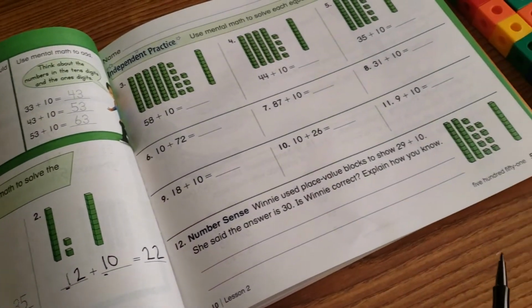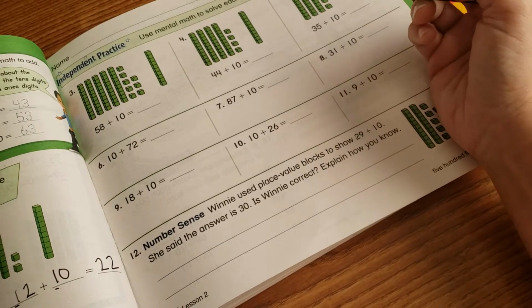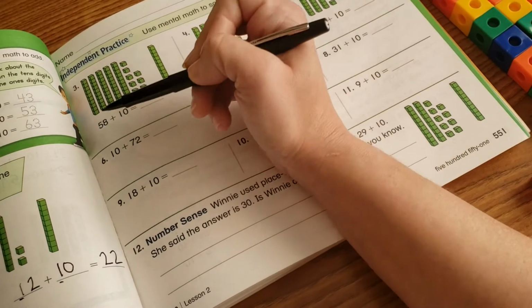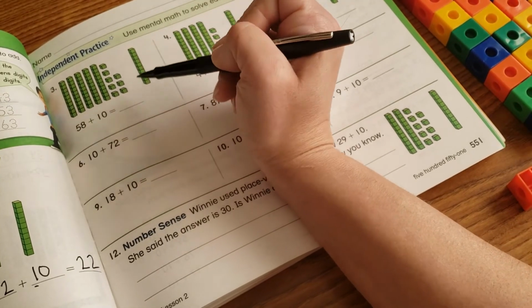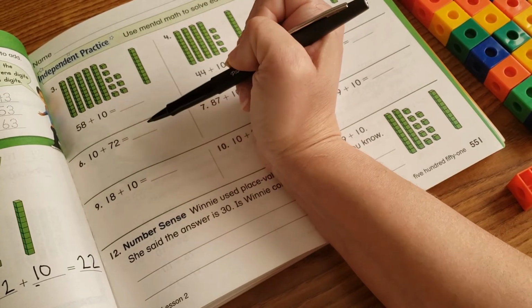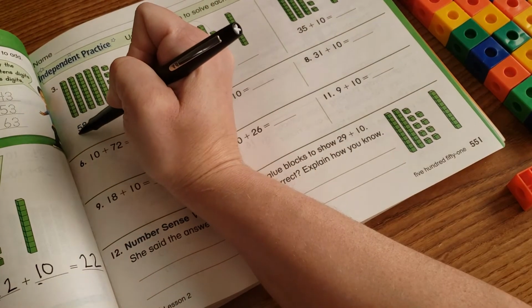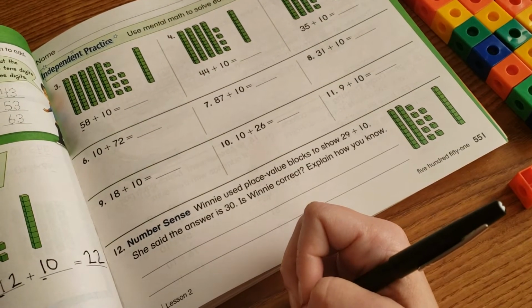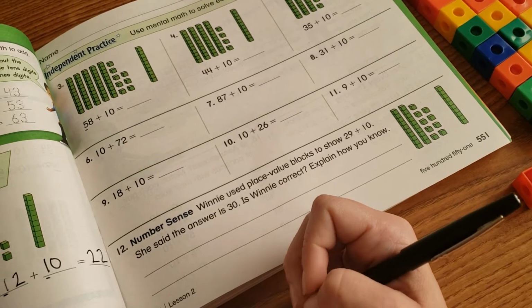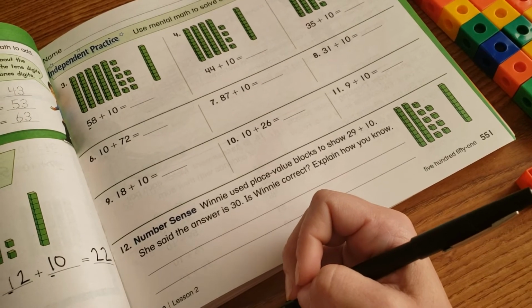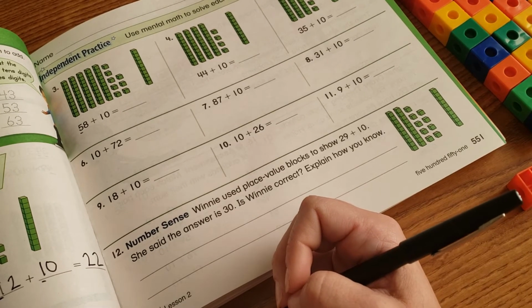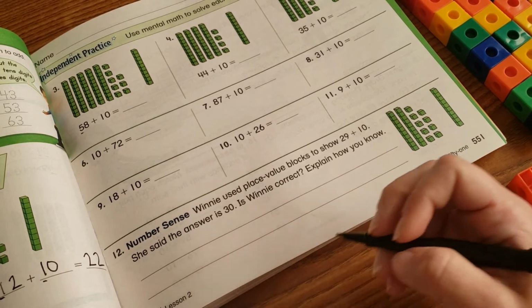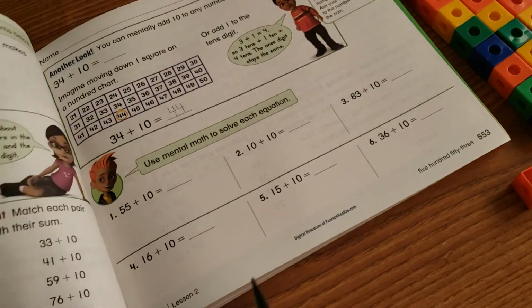Okay. Over on this next page, this is one of the pages that you're going to work out by yourself. We have 58 plus 10. So you can count up all these blocks together. You can figure out how many tens you have and then how many ones. Or you can just look at the tens place, which is a 5 in 58, and do 5 plus 1. So 58, 68, right? We can count by tens all the way up. 58, 68, 10 more, 78, 10 more, 88, 98, right? Okay, so you're going to work through this page on your own.